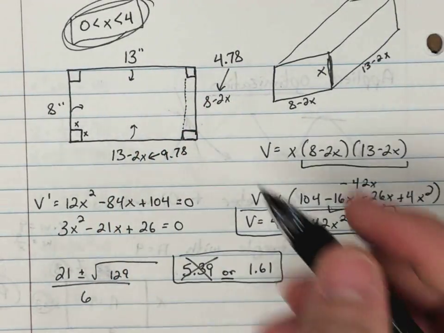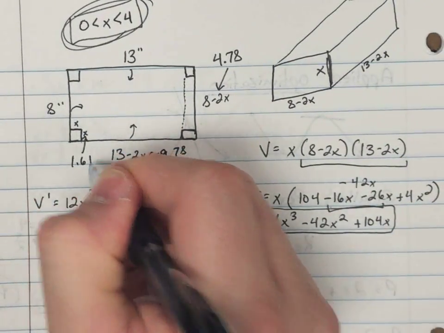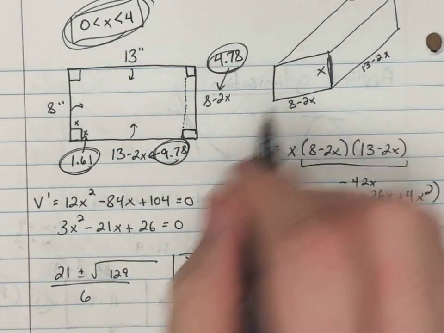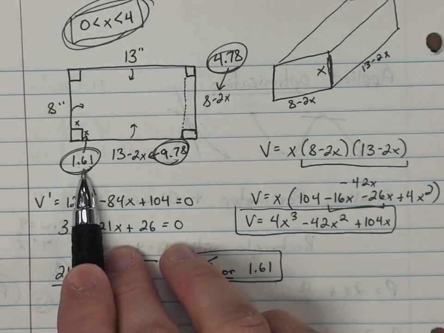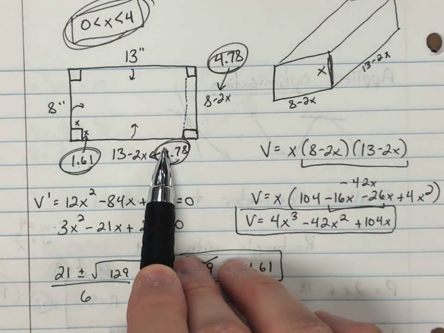So the dimensions of the box, and we do need that x value, because the x value is right there at 1.61. The box that will maximize volume is we're going to cut 1.61 out of the corner, and it's going to give us a box that is 1.61 by 4.78 by 9.78.